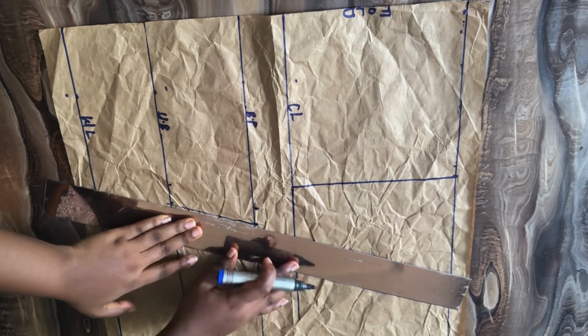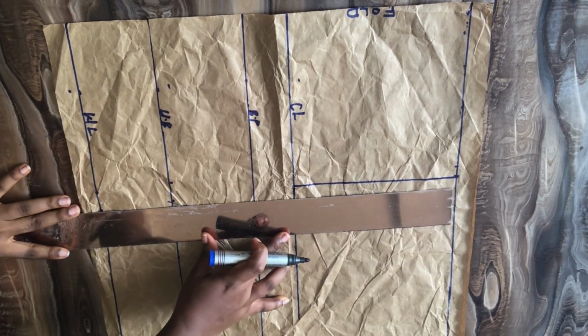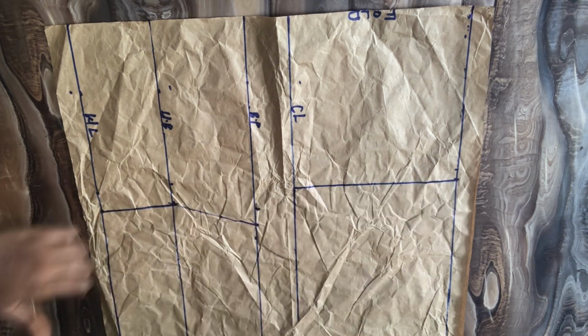Then go ahead to connect your vertical lines together. As you can see, from the bust point I'm joining it to the under bust to the waistline.